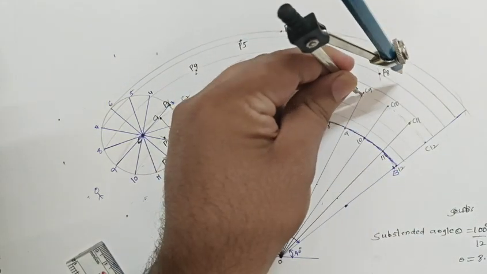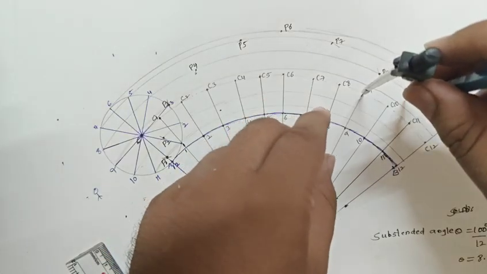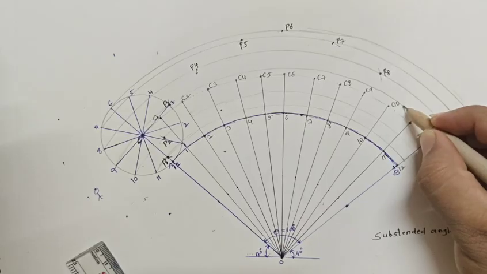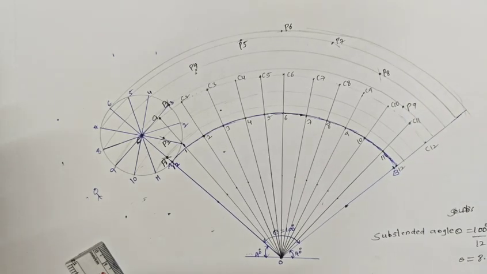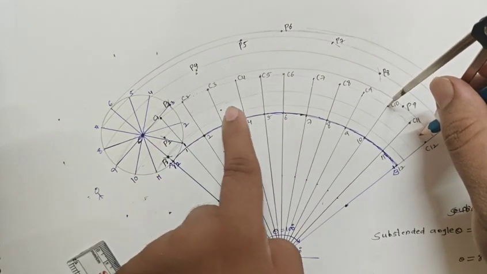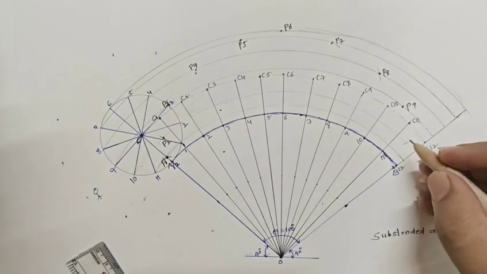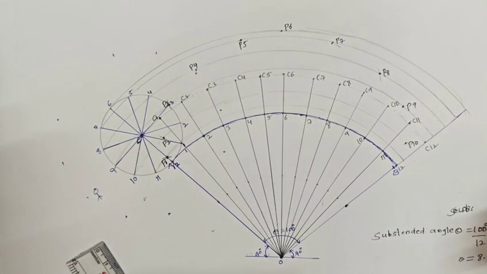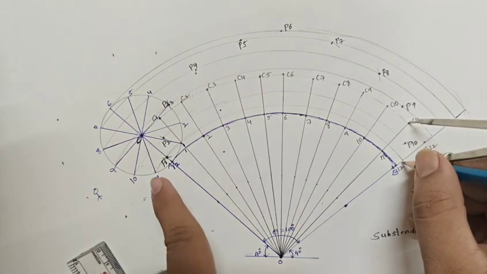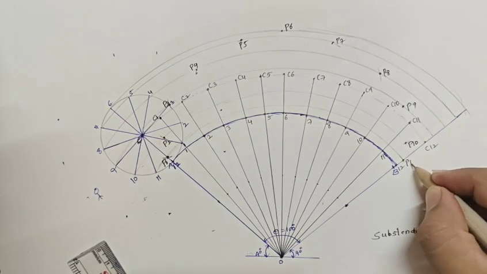Place a compass on C9. Mark on the ninth line. Which is the ninth line? 9 and 3. Is it right? So this point is P9. Place a compass on C10. Mark on the tenth line. Which is the tenth line? 10 and 2. This line. So this point is P10. Place a compass on C11. Mark on the eleventh line. Which is the eleventh line? 11 and 1. So this point is P11.